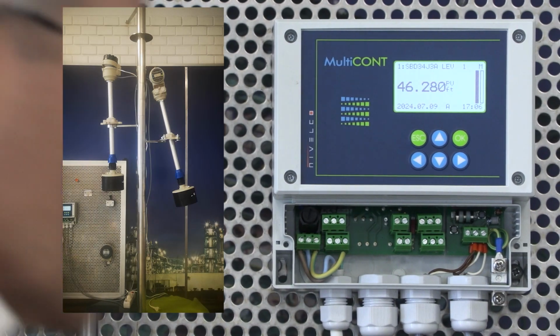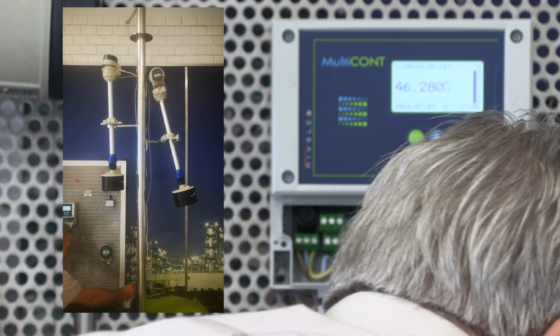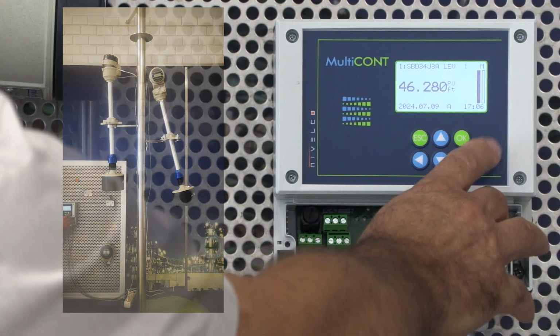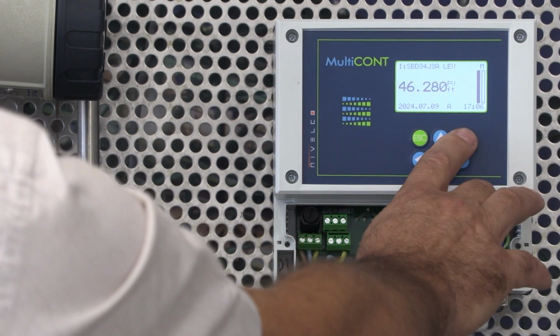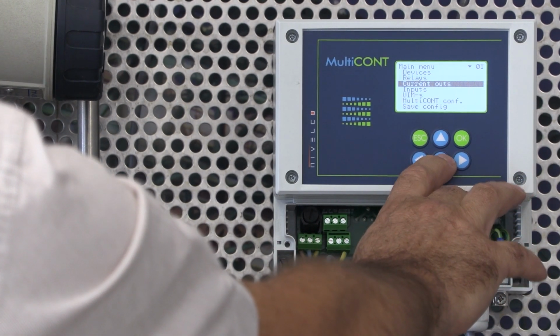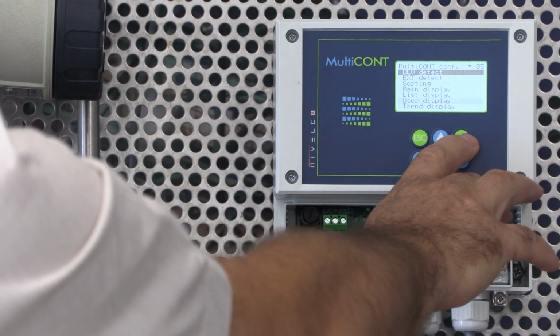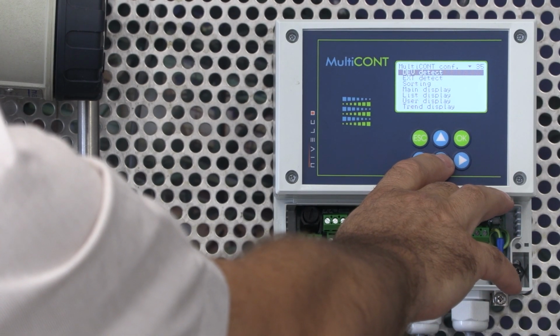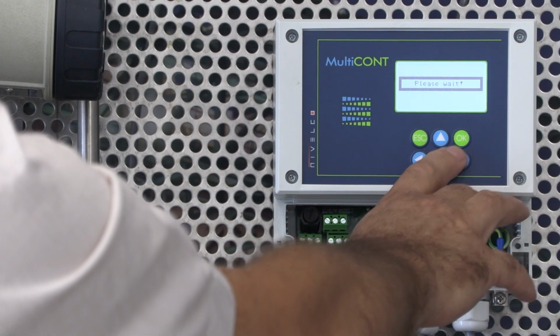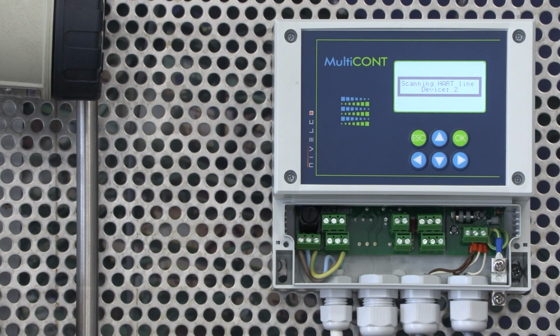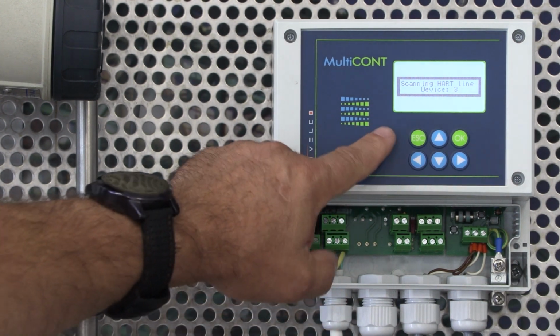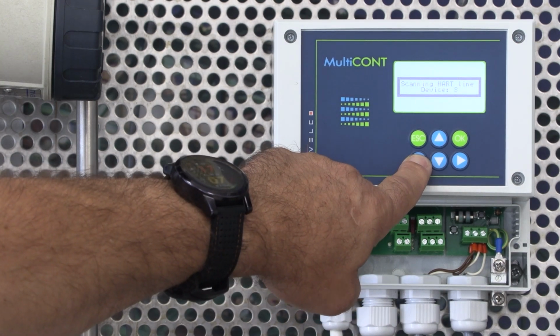Let's power up the other level transmitter. The communication process only takes a few seconds. When it is done, select MultiCONT config in the main menu. Then select Device Detect, and the controller will find both devices. Skip the rest of the process by pressing and holding the left arrow key.